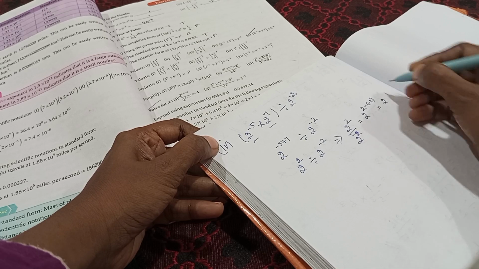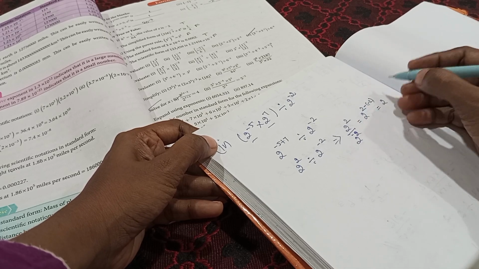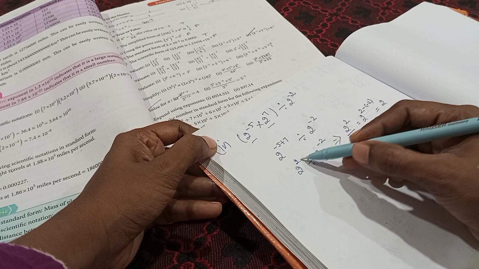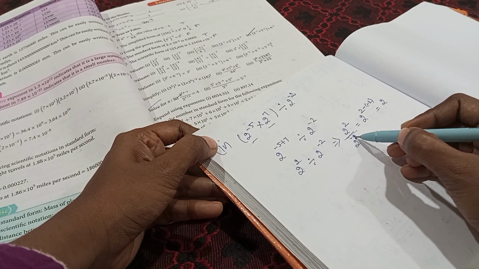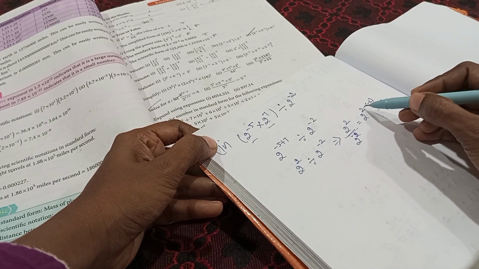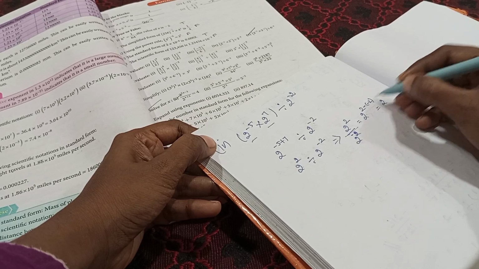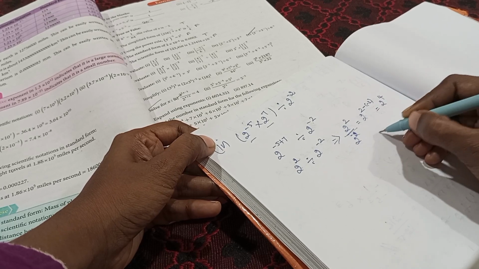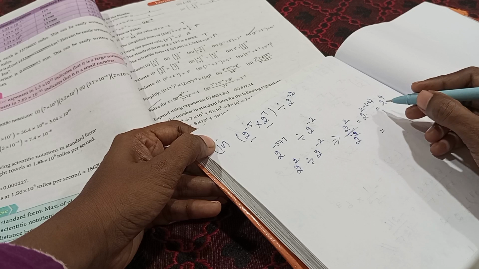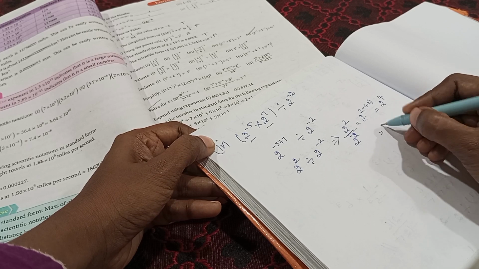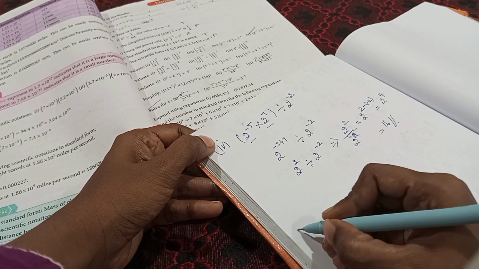So what happens? This is the quotient law. That is, if you have 2 to the power of 2 divided by 2 to the power of minus 2, it is equal to 2 to the power of 2 minus of minus 2. It comes 2 to the power of plus 4. So 2 to the power of 4: 2 2s are 4, 4 2s are 8, 8 2s are 16 is the answer. Okay, by using the laws.